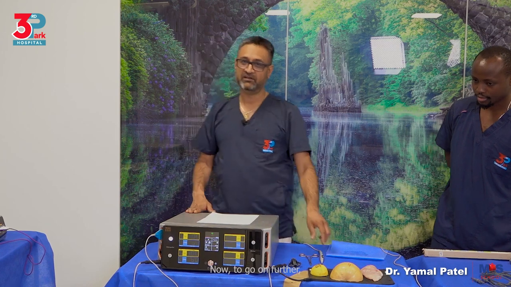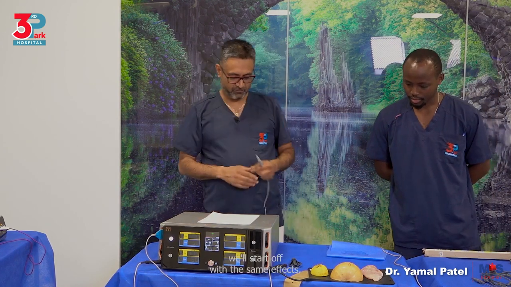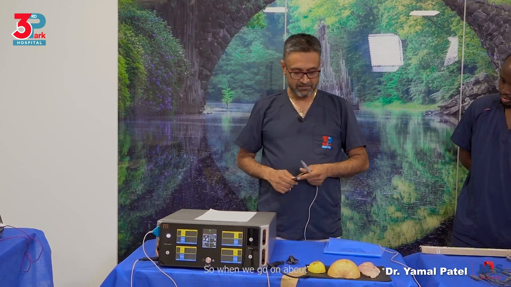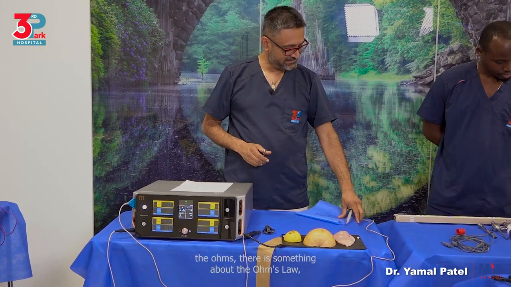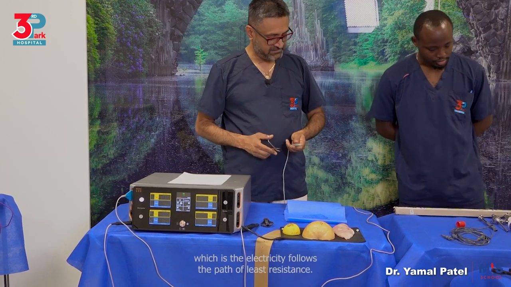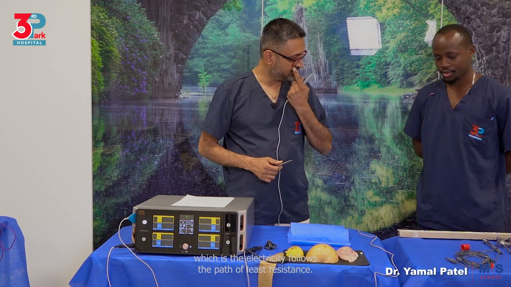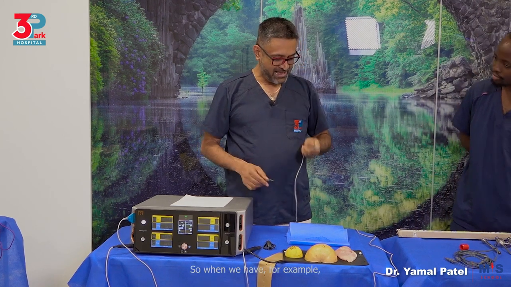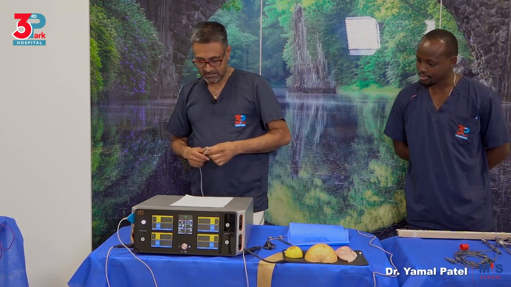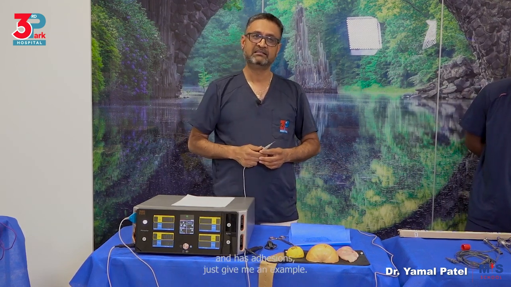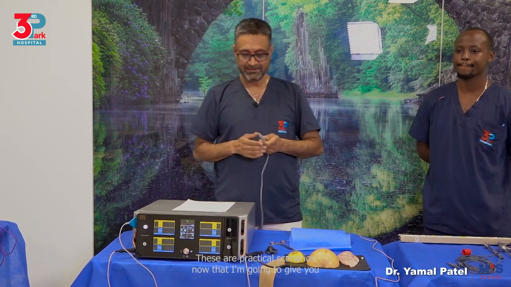Now to go on further, we'll start off with the same effects. So when we go on about the ohms, there is something about Ohm's law, which is that electricity follows the path of least resistance. So when we have, for example, an abdomen which has previous scars and has adhesions, just to give you an example. These are practical scenarios that I'm going to give you as we move further.